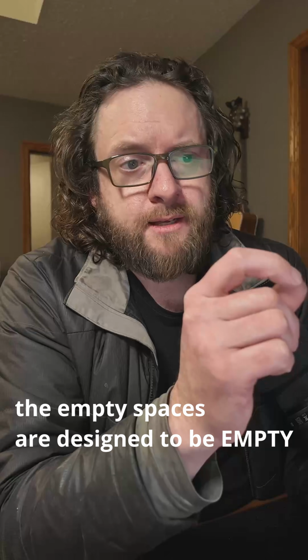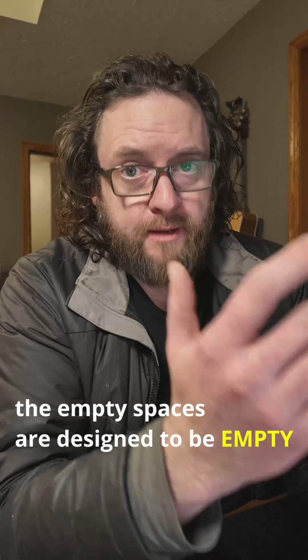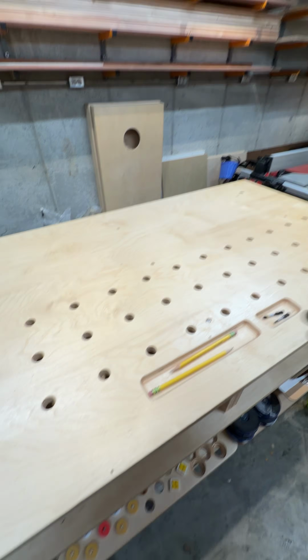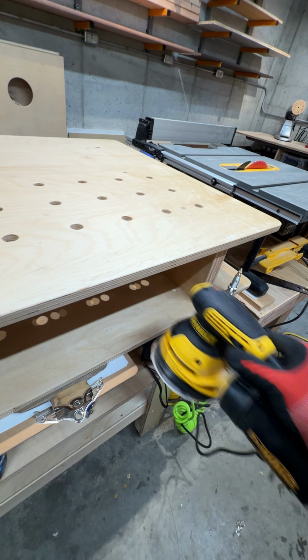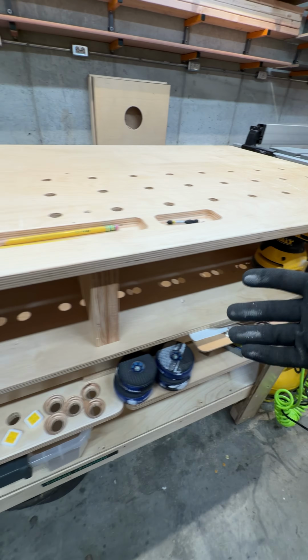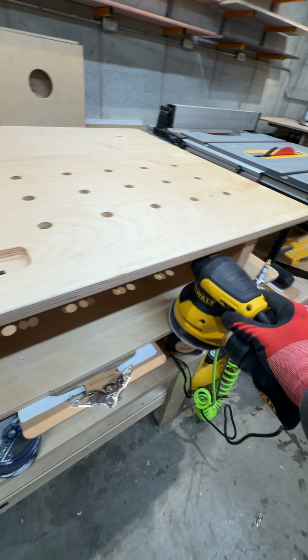It might seem obvious, but once we take a look at an example, it'll make a whole lot more sense. The empty spaces that I'm showing you here are designed to be empty. That's the obvious part. But let's take a look at the random orbit sander, for example, to see a scenario where it might seem like this is its home because it's going to hang out here almost always because it's a really useful tool.